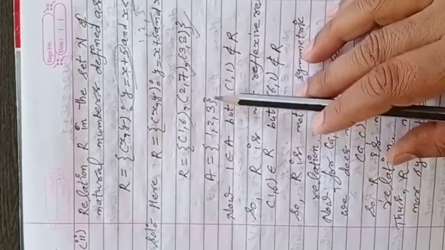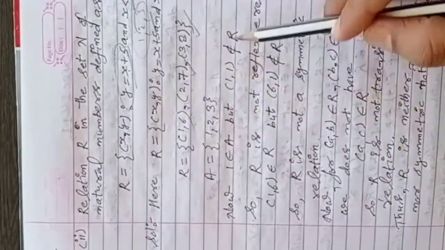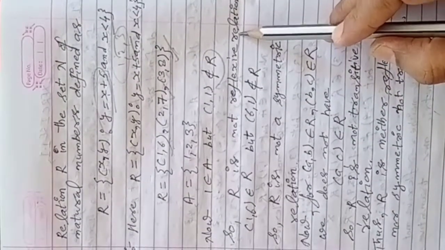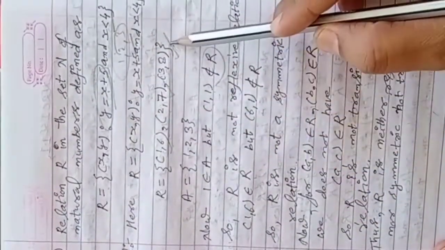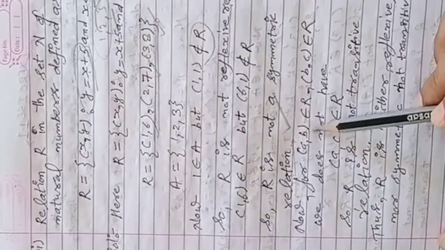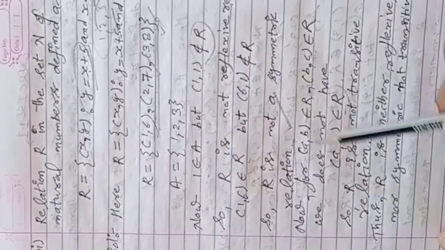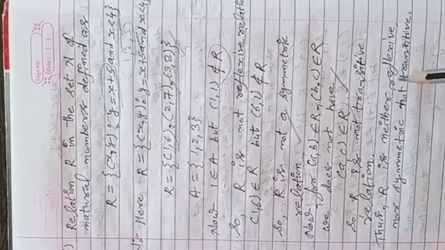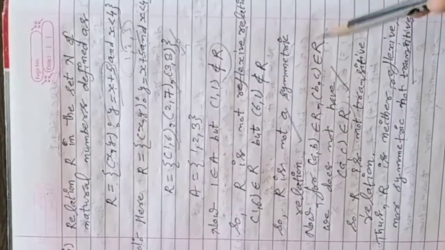Now A is {1, 2, 3} because we put values of A here. Now we are observing that 1 belongs to A, but (1, 1) does not belong to R. (1, 1) is not here in this relation, so it is not a reflexive relation. Now (1, 6) belongs to R, but (6, 1) does not belong to R. (6, 1) is not here, so R is not a symmetric relation also. Now for (a, b) belongs to R and (b, c) belongs to R, we do not have (a, c) belongs to R here. This case is not arising here, so it is not a transitive relation. Thus R is neither reflexive nor symmetric nor transitive. So this is our required answer.